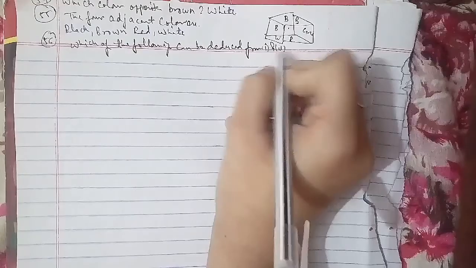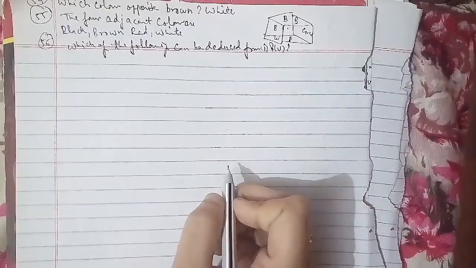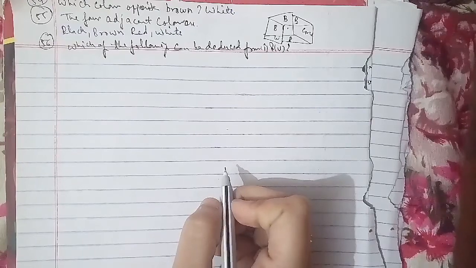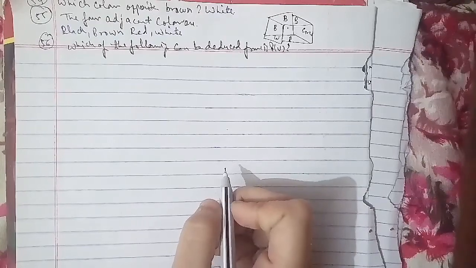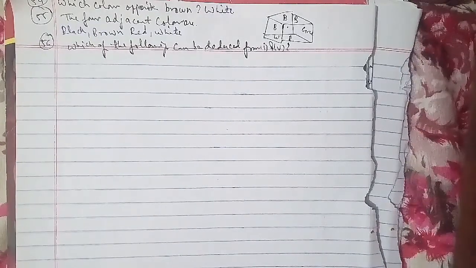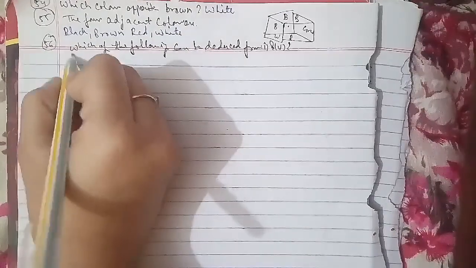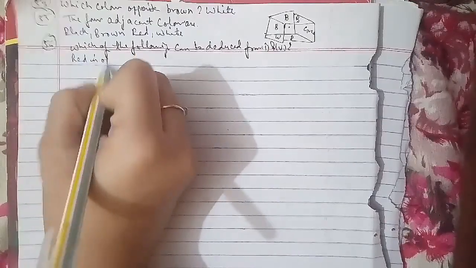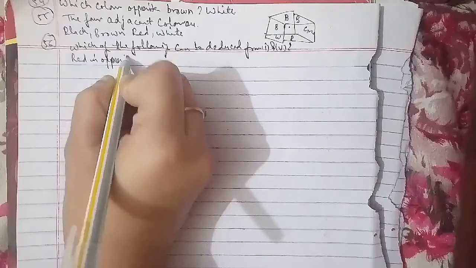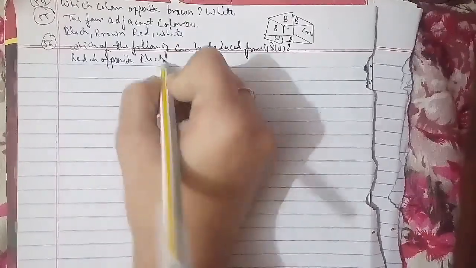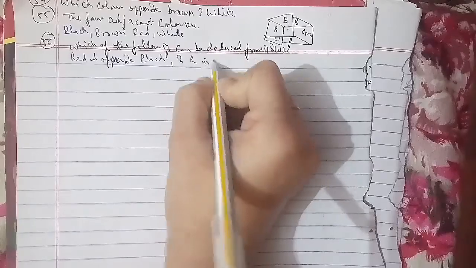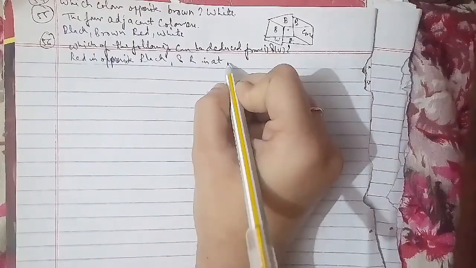So we'll go ahead and see what is on the top, as we know very well, and as I had made the question clear here. On the same basis, we have the answer: red is opposite black, and red is at the bottom, which implies black is on the top. Okay, that will be the answer here.